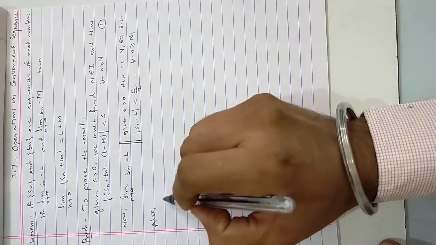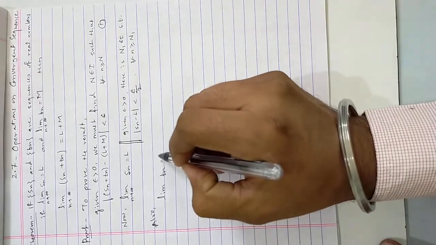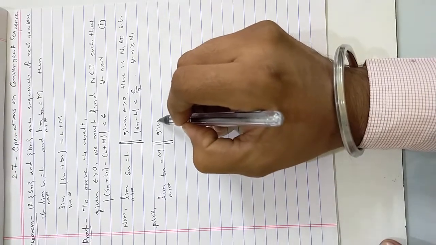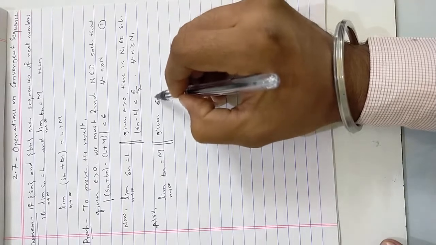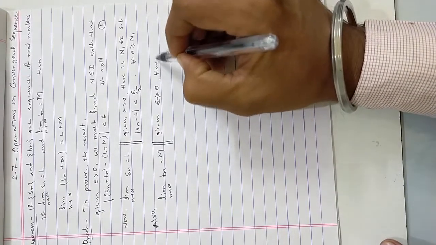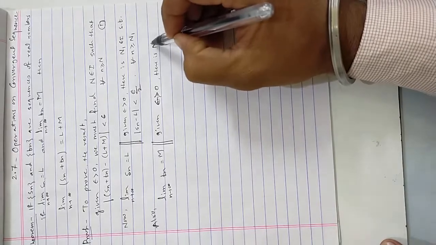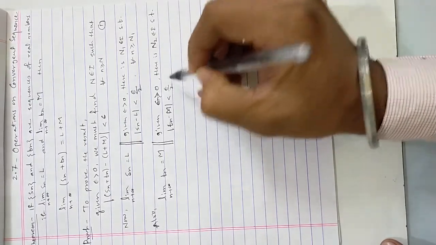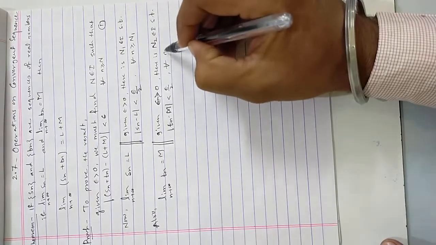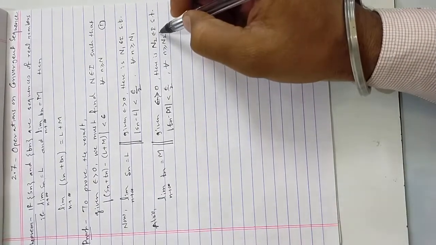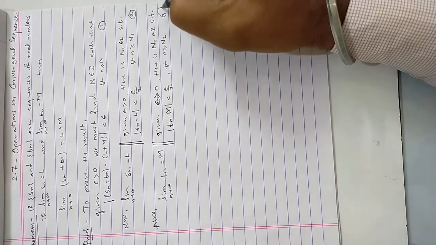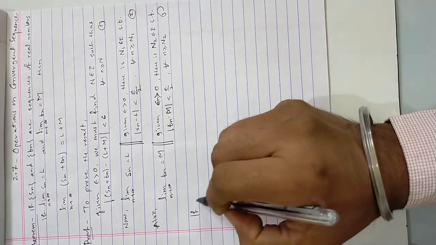Also, the second limit is given. The limit of sequence Tn is m. By the definition of limit, it means given any epsilon greater than 0, there is some positive integer, let us call it n2, such that Tn minus m is less than epsilon, and again I will take epsilon by 2. It should be true for all n greater equal the positive integer n2. Right? So I will call it equation 2, and this one equation 3.